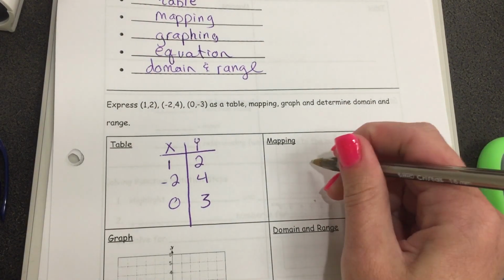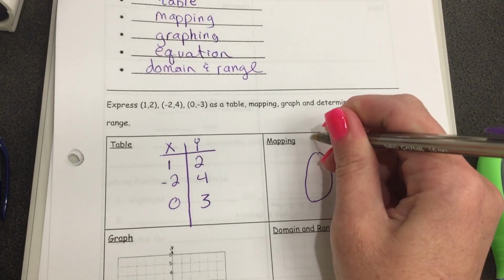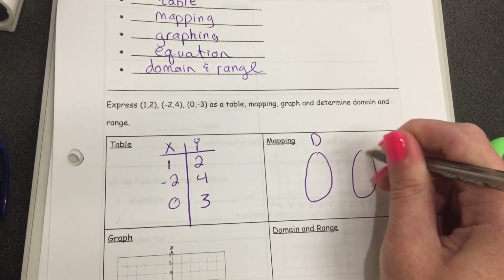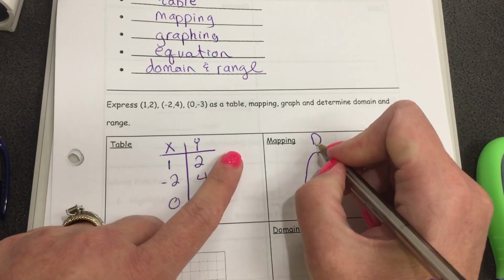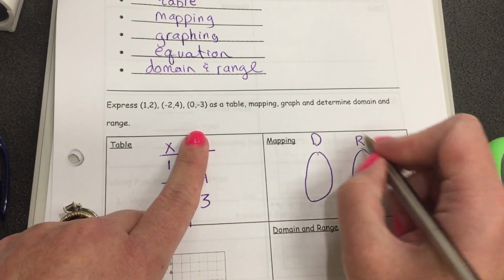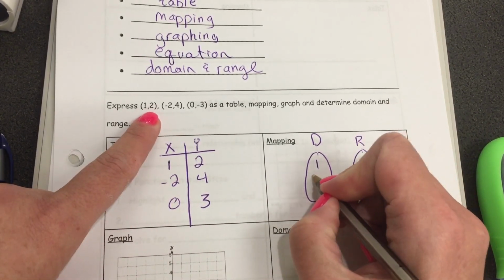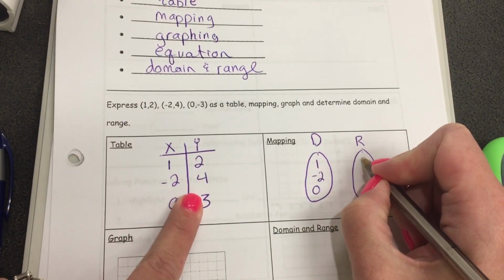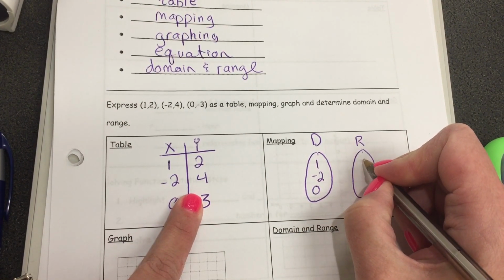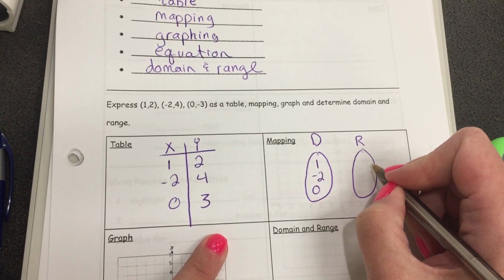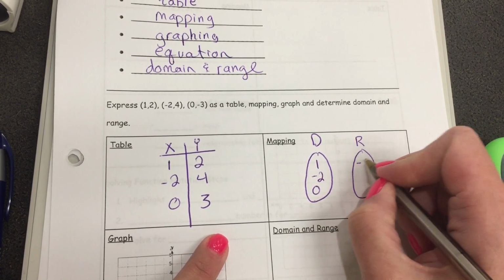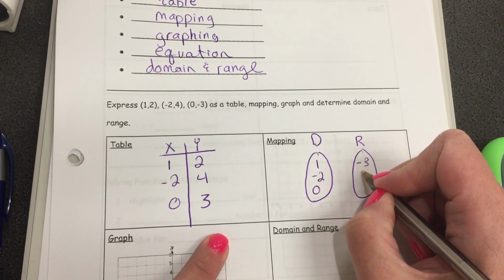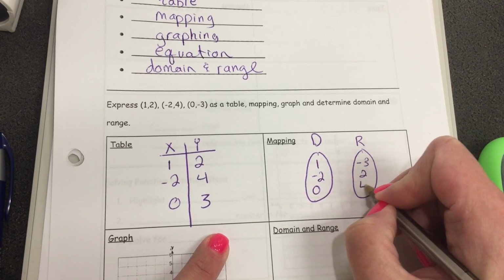Mapping is where you have domain and range, okay, or you could put X values, Y values. And we do the same thing: 1, -2, 0. And you can switch this up and say -3, 2, and 4.